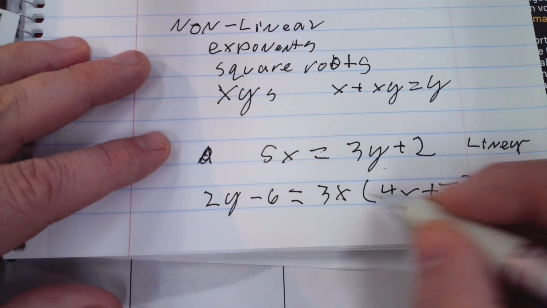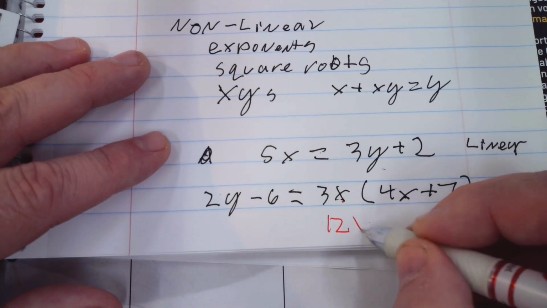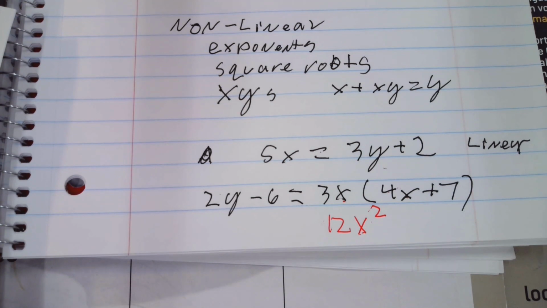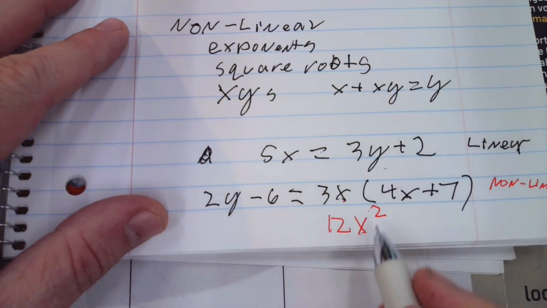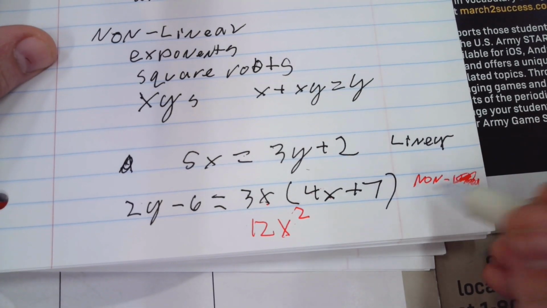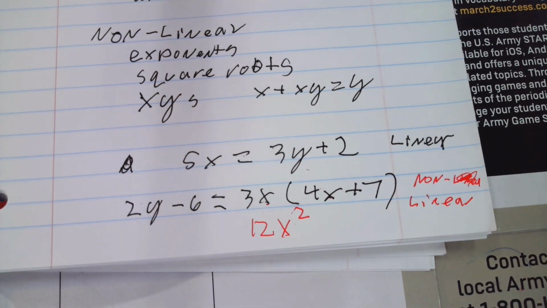If you did know how to do this, it would be 3 times 4 is 12. x times x is x squared. Okay, I don't need to do any more work. Right there, what does that do to the whole problem? Nonlinear. Later on, we're going to learn that this would be quadratic, but we're not going to do that for a while. And I didn't have room for nonlinear, so nonlinear. So that's all there is to know about linear and nonlinear at this point.